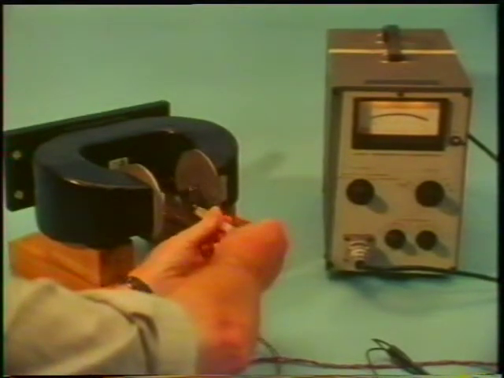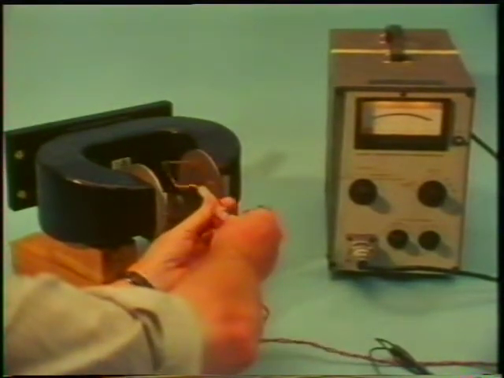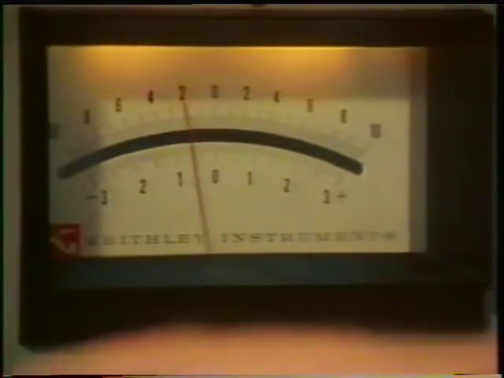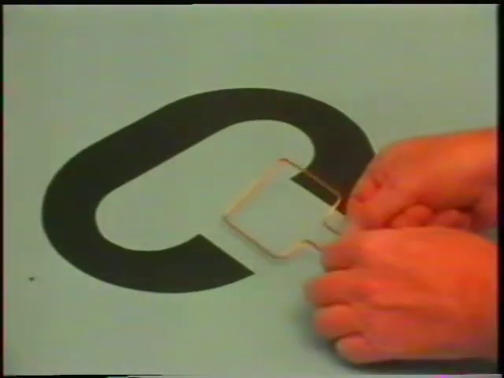If we rotate it like this, we get an alternating current, which changes its direction, first flowing one way, then the other, as the coil's rotated. But of course the wires get all tangled up. This is what's happening.